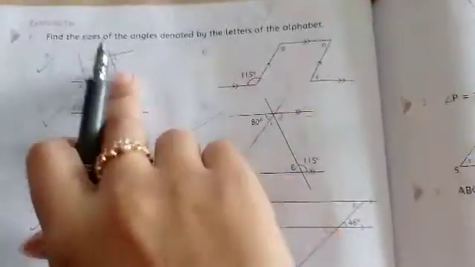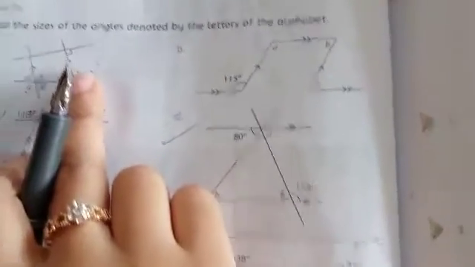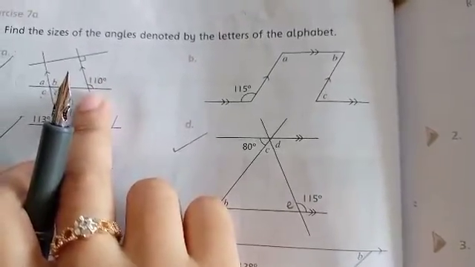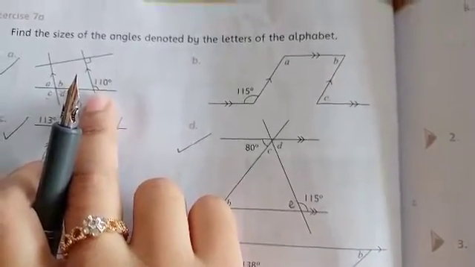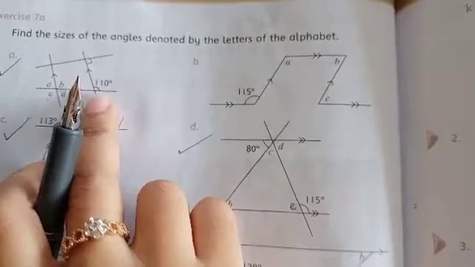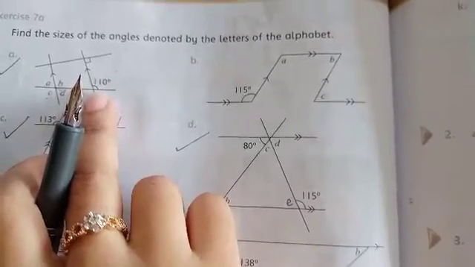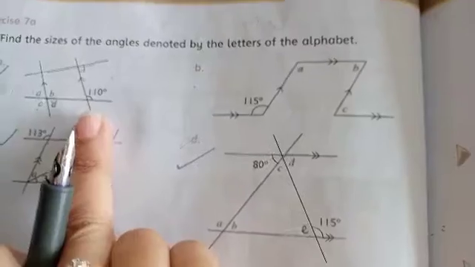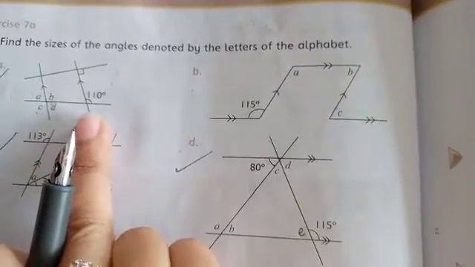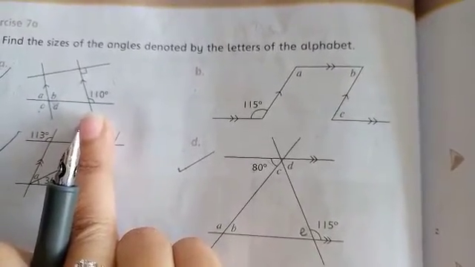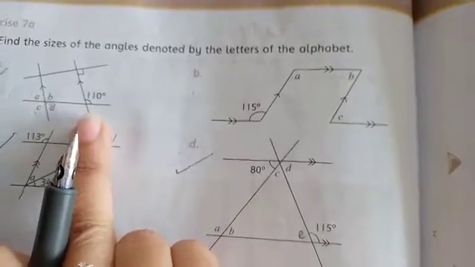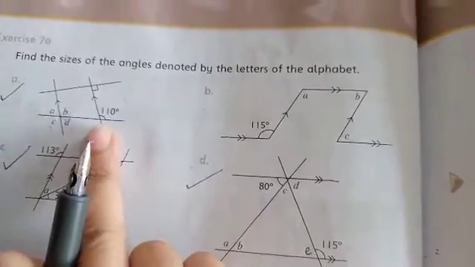Okay, now we have recapitulated, and you have to keep these points in your mind when we are trying to solve figures, when we are finding the unknown letters in exercise 7a. Let's focus on part A. Before we start, you have to understand the figure very well. If you are not understanding the figure, then you will not be able to solve it. So first look at figure A.